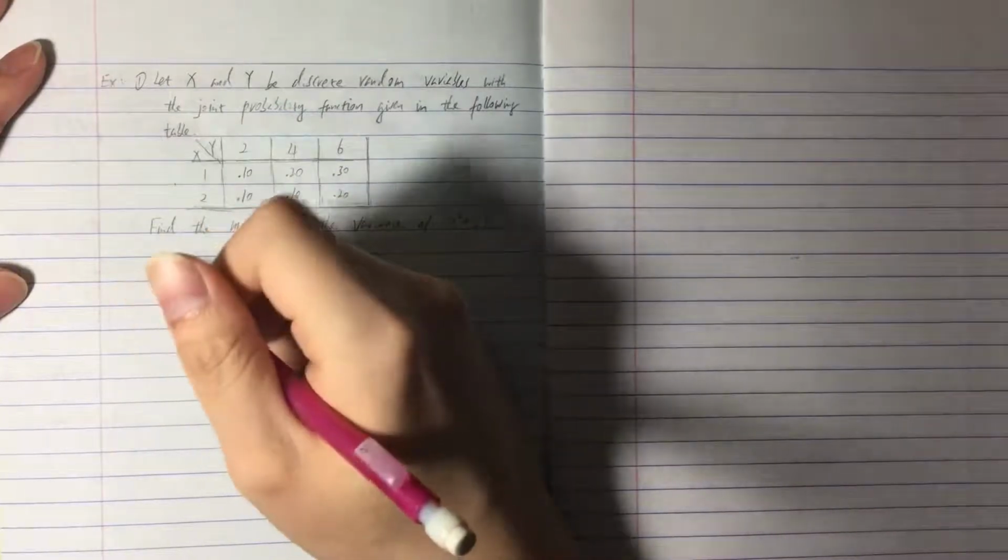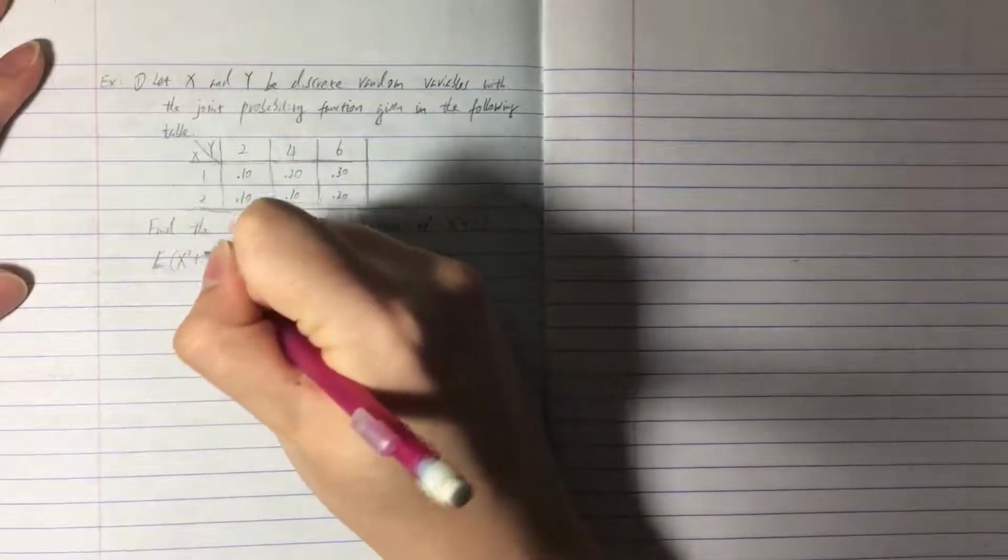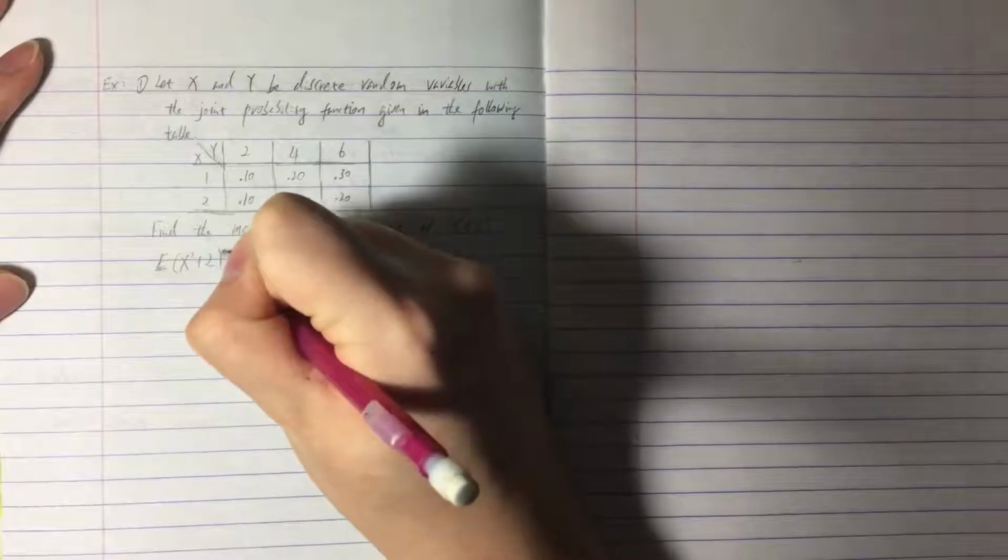So let's find the mean first. The mean is the expected value. Find the mean of X squared plus 2Y.